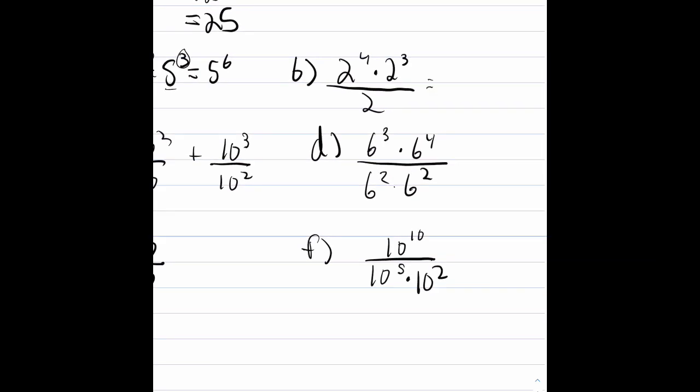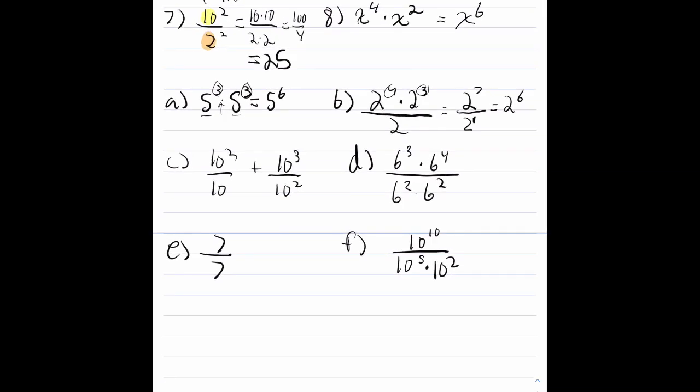This one here, we're going to do two things at once. Let's first do the product rule. So we're going to do 4 plus 3 to do the product rule. That's 2 to the 7. And we're still over 2. Now what's the exponent with the 2 if it's not there? It's a 1. So 2 to the 7 over 2 to the 1 is just going to be 2 to the 6 when you use the quotient rule.